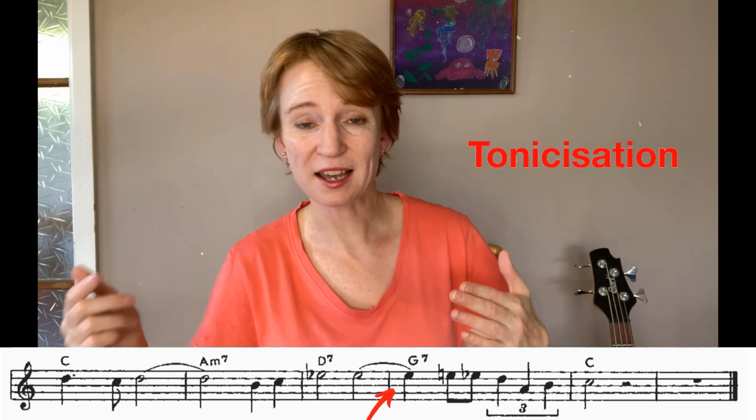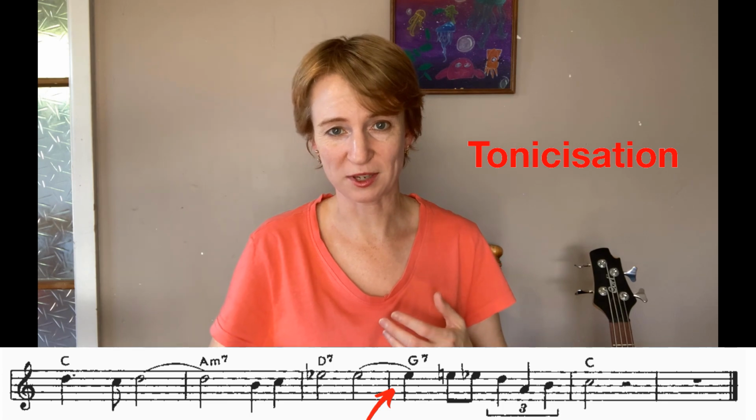I've made a video about chord relations and you might find it useful for understanding this lesson as well. There I talked a little bit about tonicization, when you temporarily shift to another key and then you come back to the initial key. With tonicization, you don't stay in the new key, but when you do a modulation, you do stay in the new key for longer and you make it a new home.